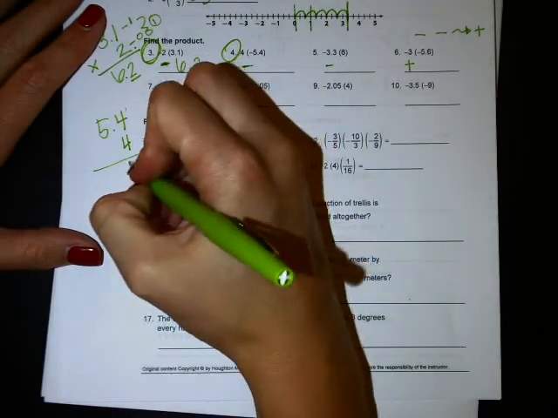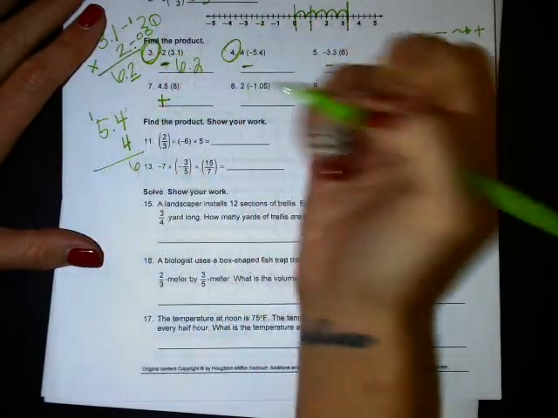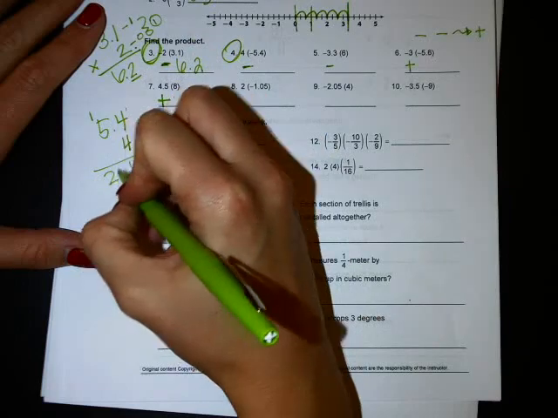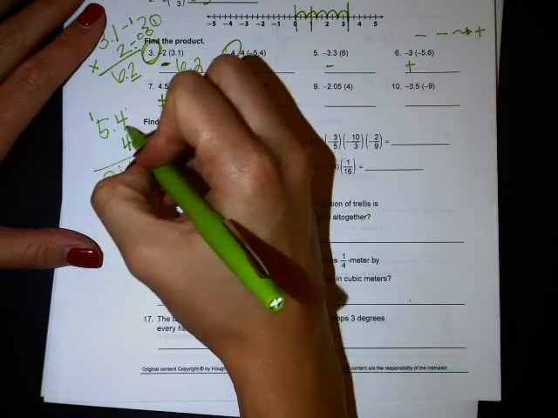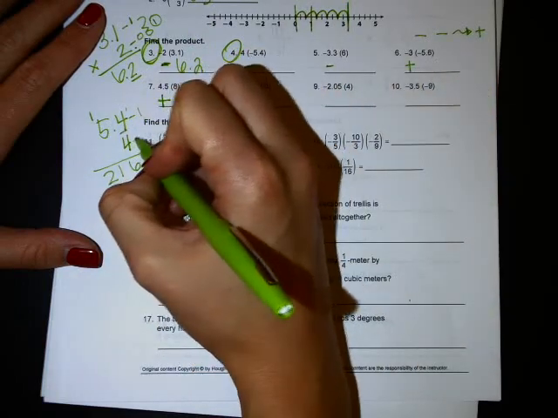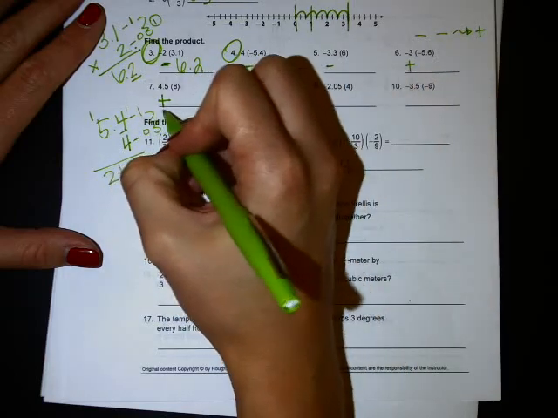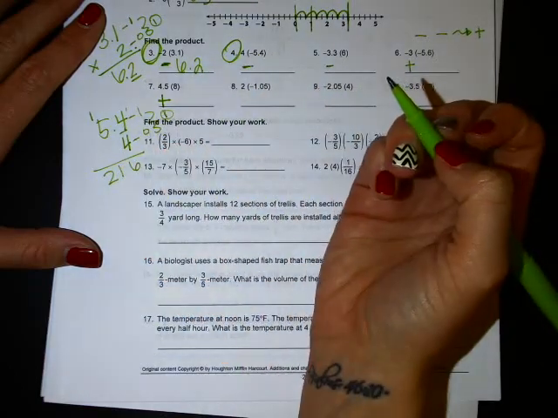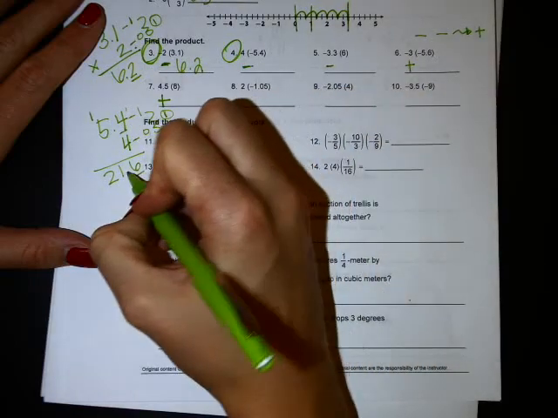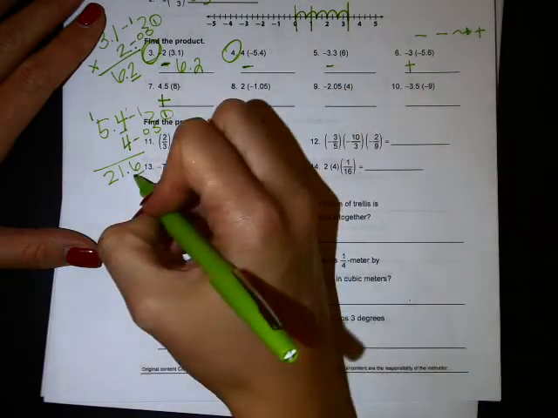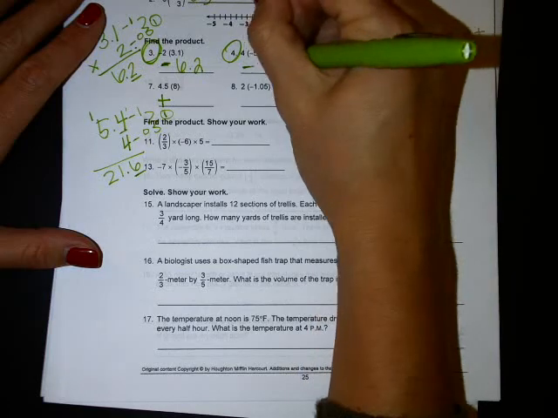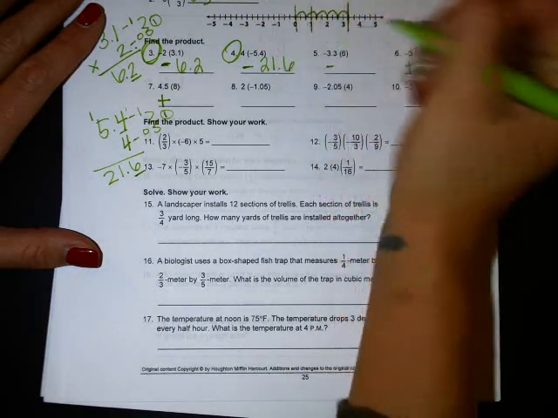Okay? So 4 times 4 gives me 16. 5 times 4 gives me 20, plus 1 is 21. Now there's 1 number after the decimal there, none after the decimal there. So in my answer, I need 1 number after the decimal. So coming up here, 1, place my decimal. There's 1 number after the decimal. So the answer would be 21.6.